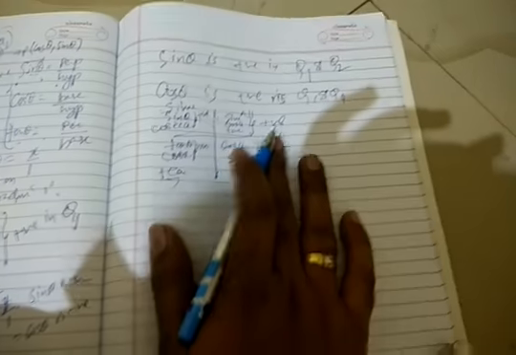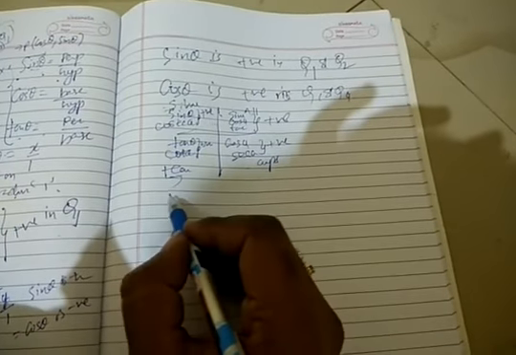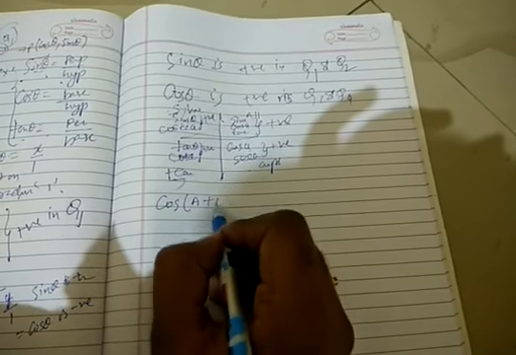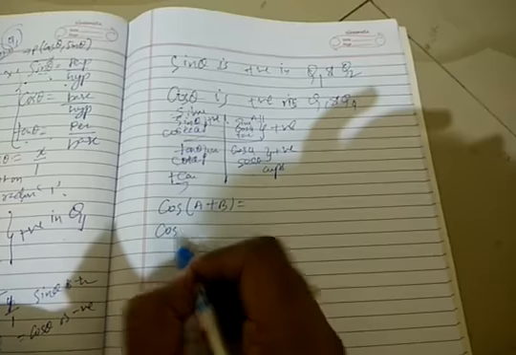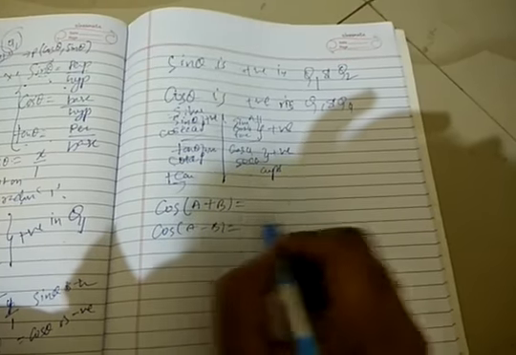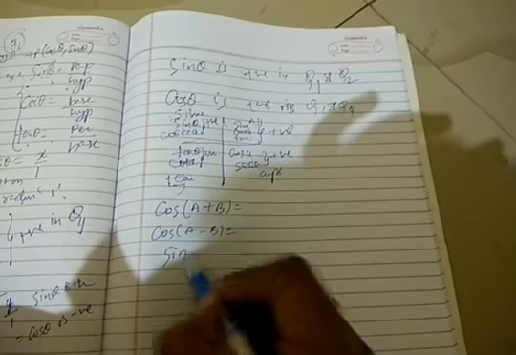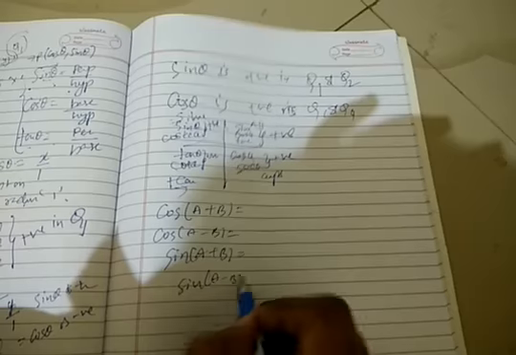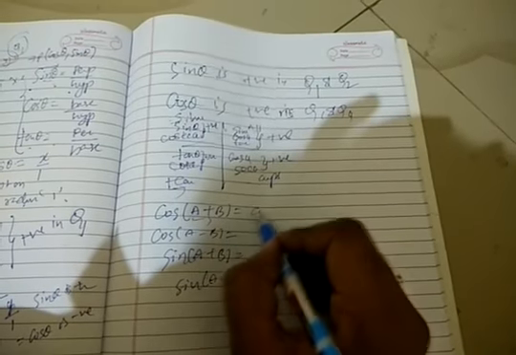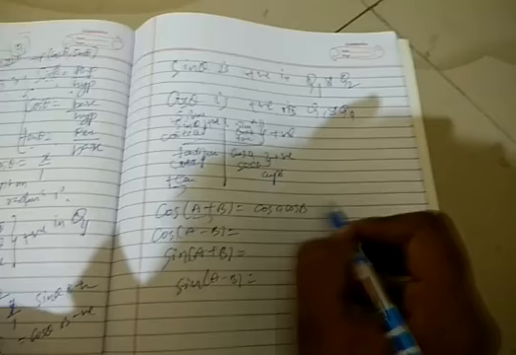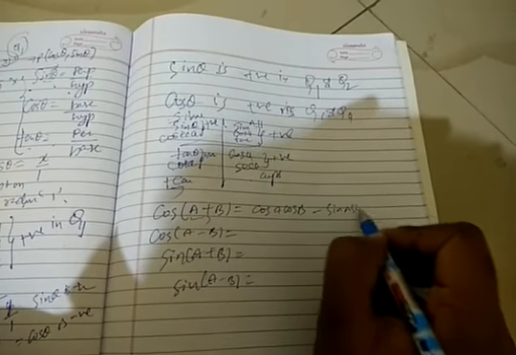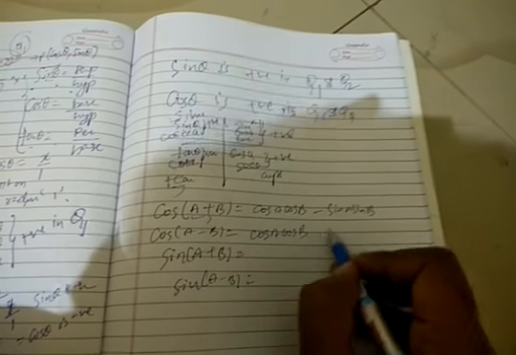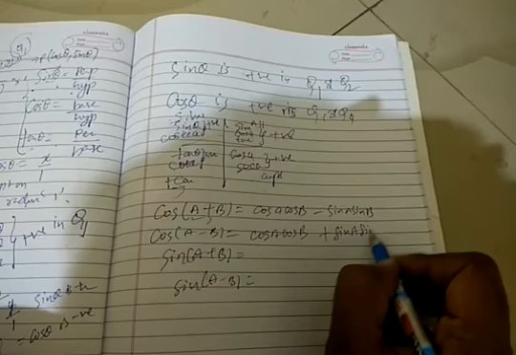Now, in class 11, we have cos(A plus B) and cos(A minus B). These are the formulas. Of course, we also have sin(A plus B) and sin(A minus B). The cos(A plus B) formula is cos A cos B minus sin A sin B, and cos(A minus B) is cos A cos B plus sin A sin B.